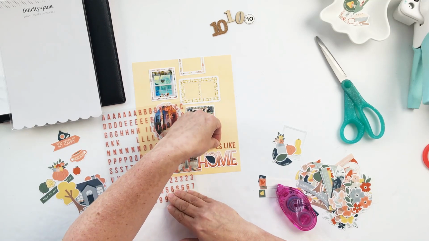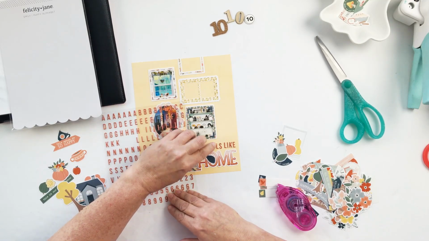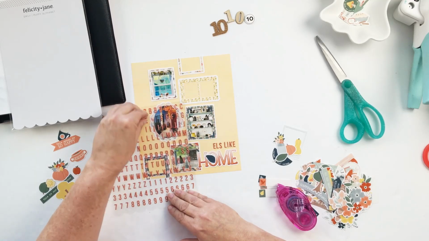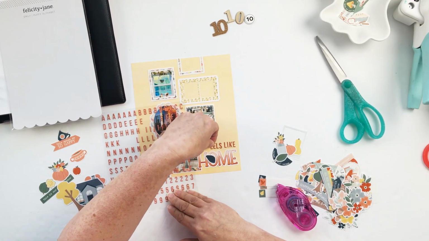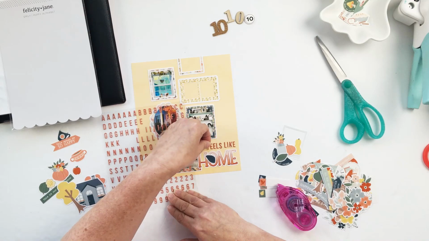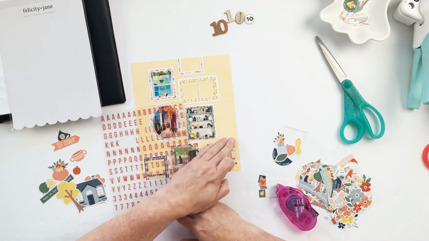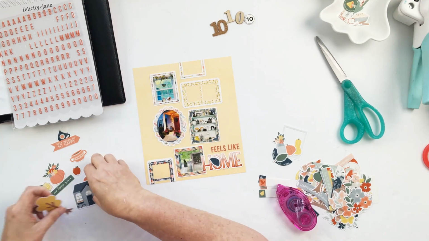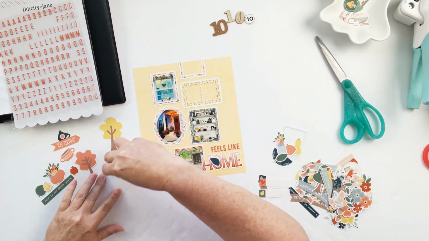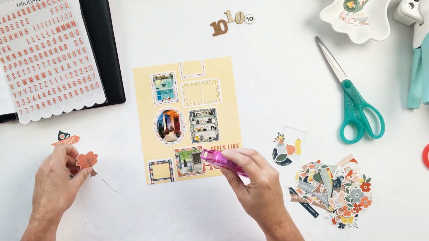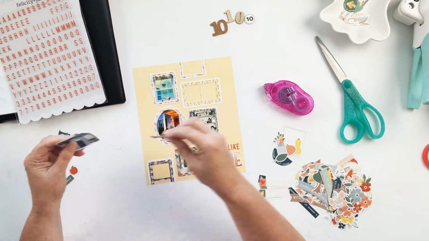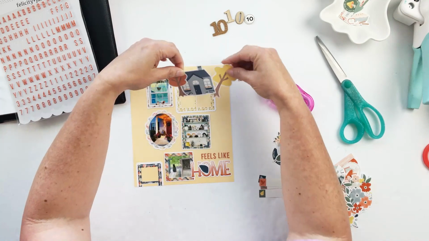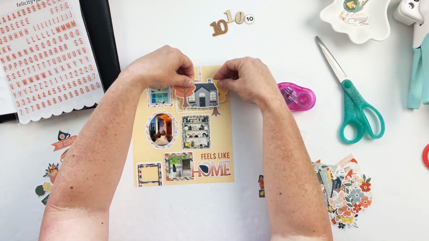And so, going along with the home title, I went ahead and grabbed some Felicity Jane puffy stickers here, and I'm just gonna add those to say feels like home. And notice how I tucked in one of the leaves into the O, and then I'm gonna add a couple of things in front of that feels like as well, just to create a little cluster there.